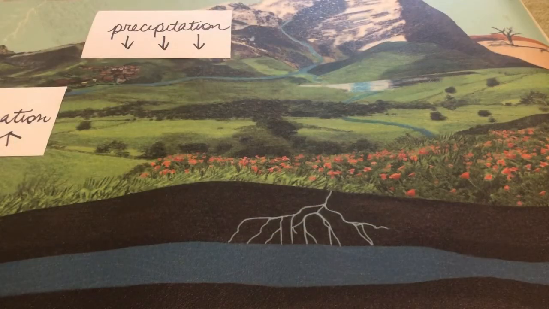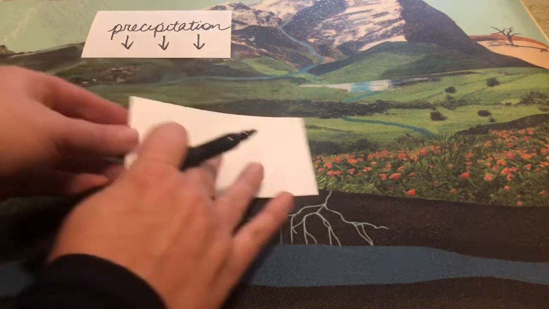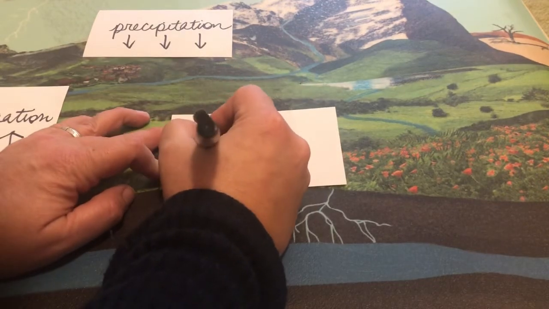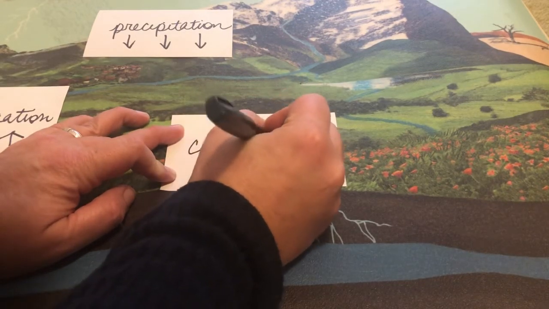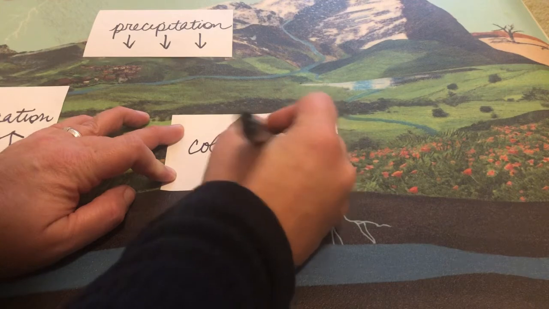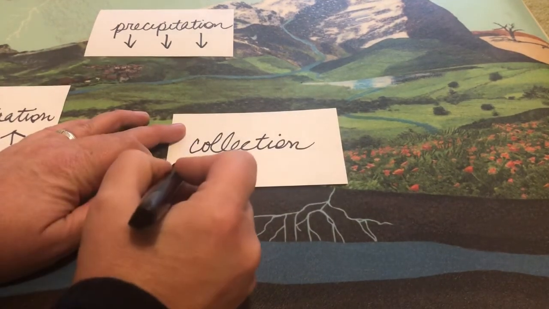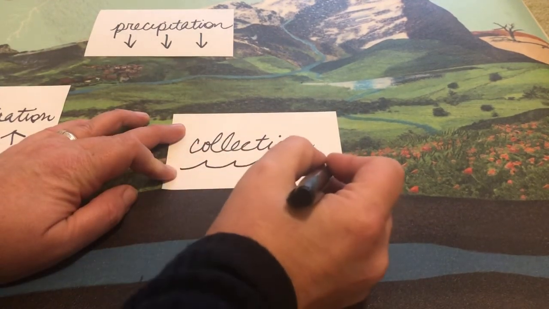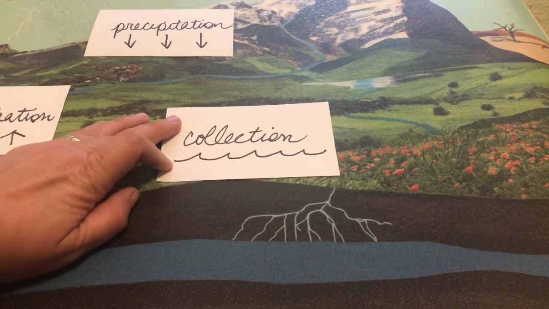As precipitation occurs, rain or snow or sleet, the water begins to collect, and we call this collection. There are many places that the water can collect.